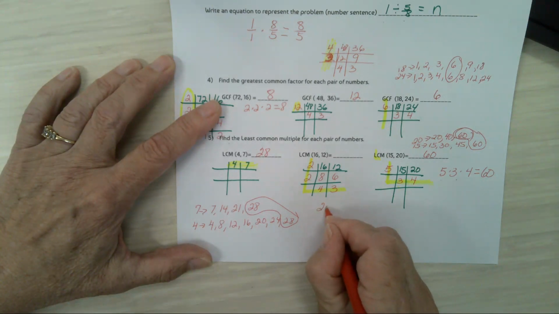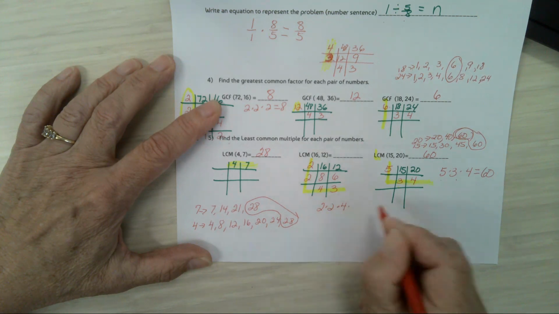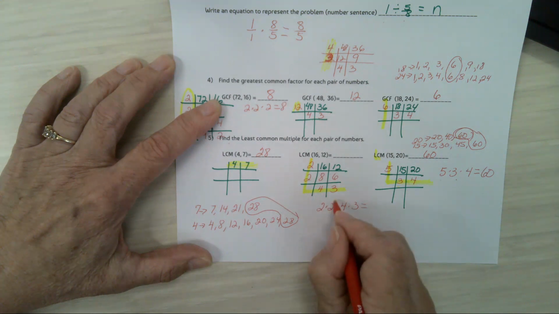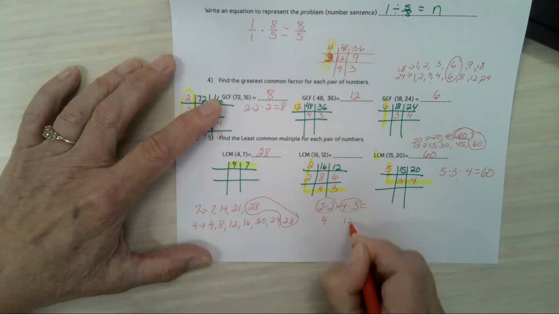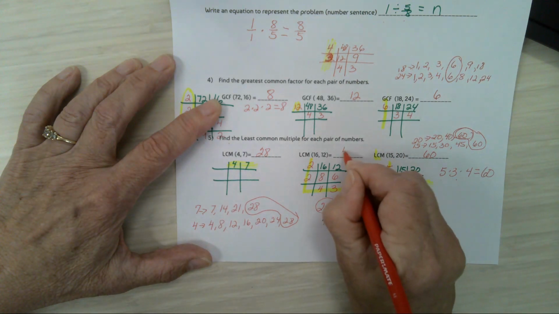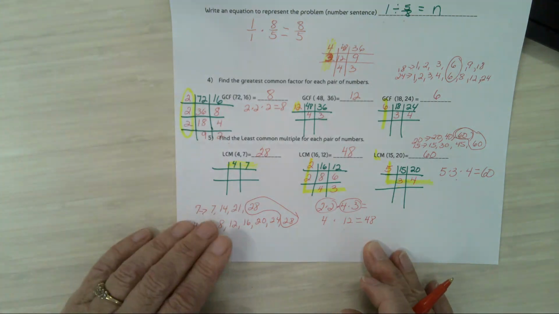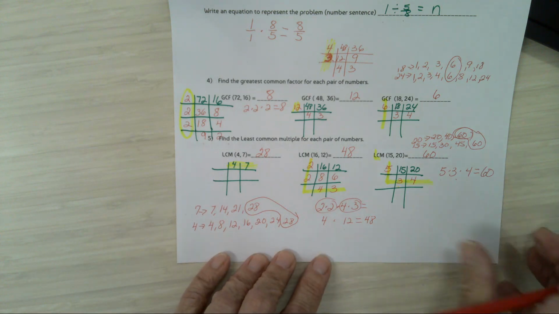2 times 2 is 4, times 4 is 16, times 3 will give you, well, 2 times 2 is 4, 4 times 3 is 12, 4 times 12 is 48. Your least common multiple is 48. Any questions? On your test, make sure you show your work.